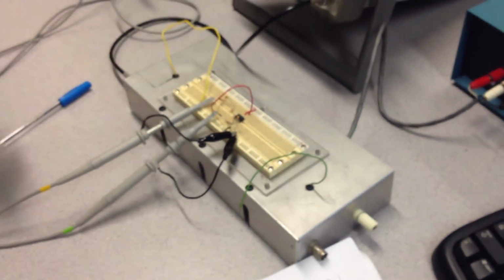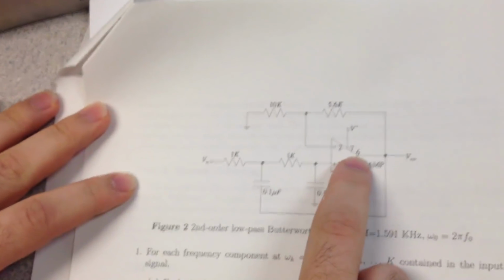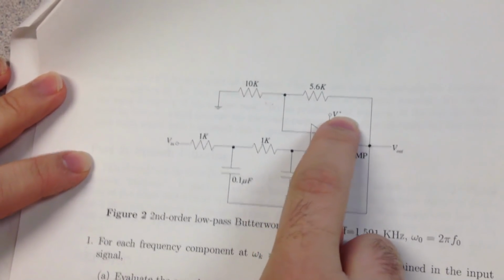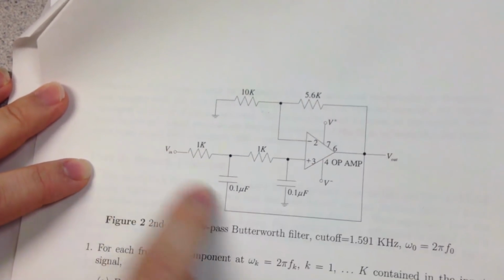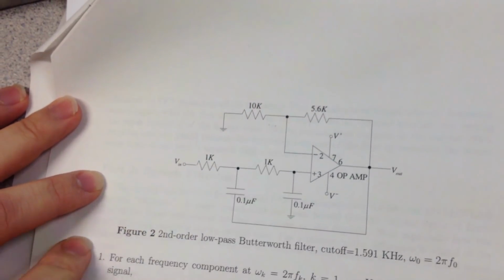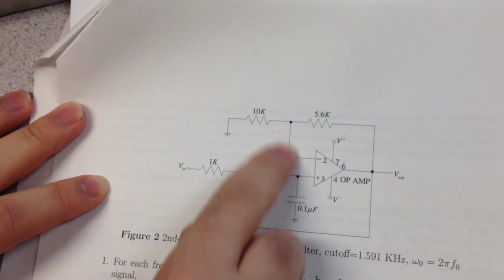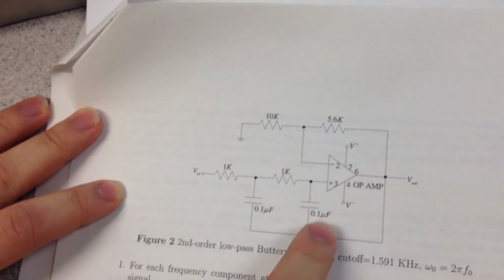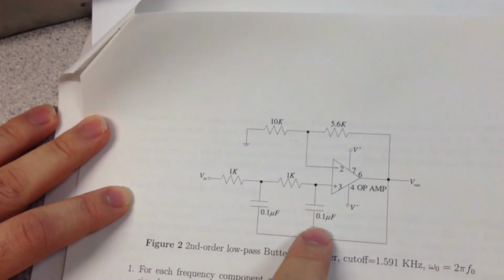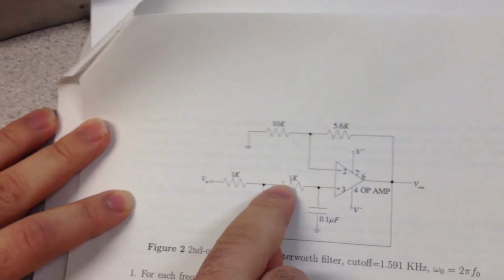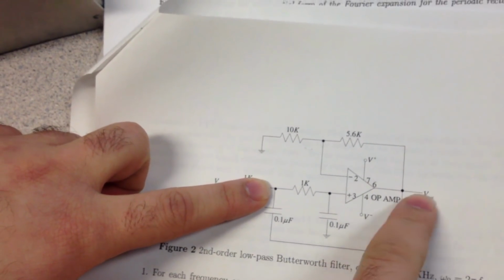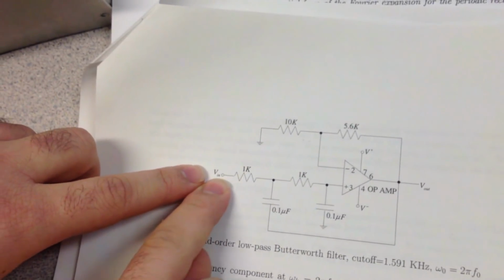If you have the lab PDF, this is the circuit that you have to connect. This is the operational amplifier. As I told you, this is leg 4 connected to V minus, leg 7 to V plus. This is connected for you. You have to connect only these 6 components. So V2 should be connected to 10K, then ground, 5.6K to V out, leg 3, 0.1 microfarad to ground, and 1K here, then feedback 0.1 microfarad to leg 6, which is V out, and 1K to V input.